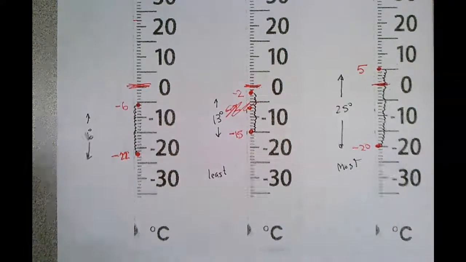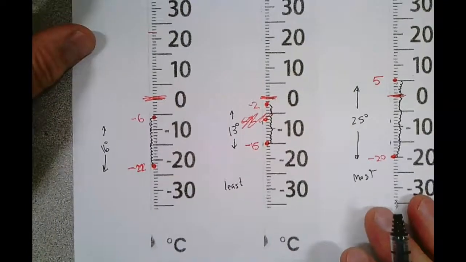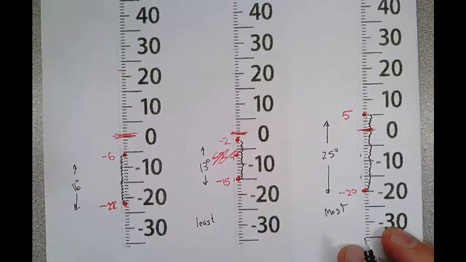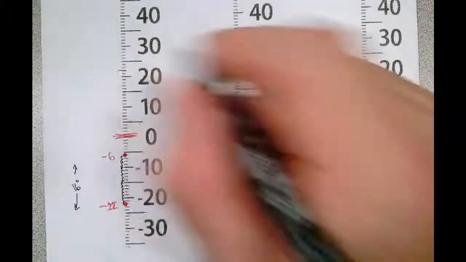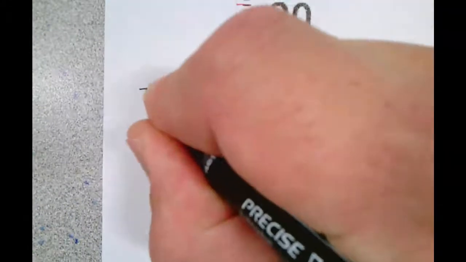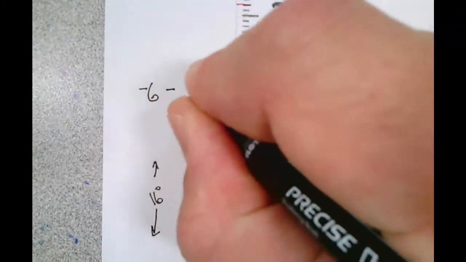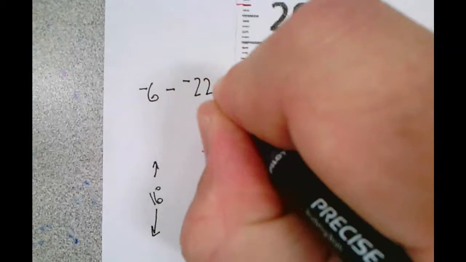What does that look like if I'm writing a subtraction problem? Because that's really what we're after doing. So I'm going to take this first problem and show it a little differently. Let's go in here so we can see this. Rewrite this problem as a subtraction problem, right? And I see negative 6 subtract a negative 22.